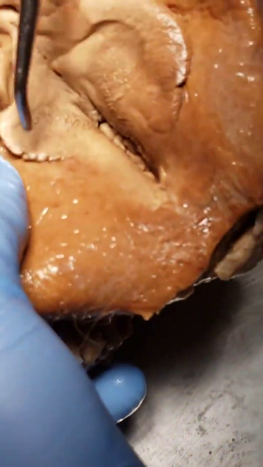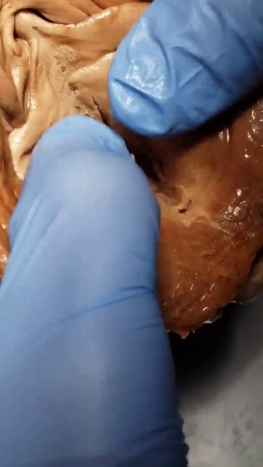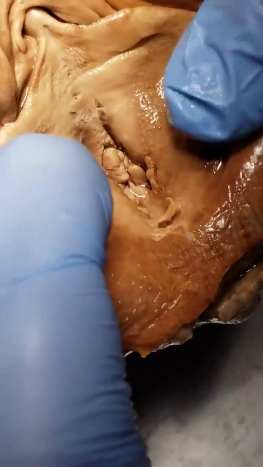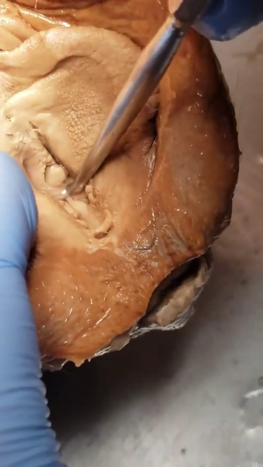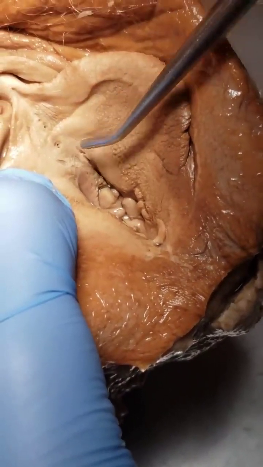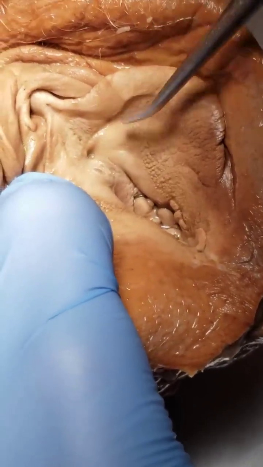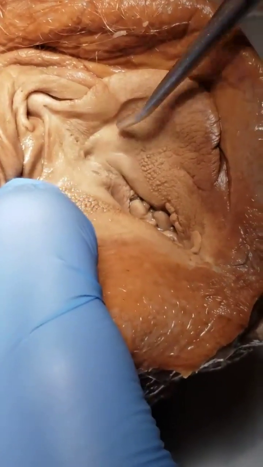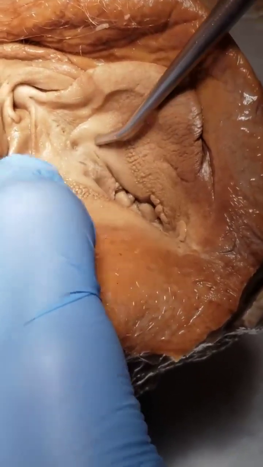And again, if we look deeper into the vestibule, remember the vestibule is a space between the inner lips. And you can readily identify the vaginal opening or the orifice. And then if we move anterior to that, you see the opening of the urethra.